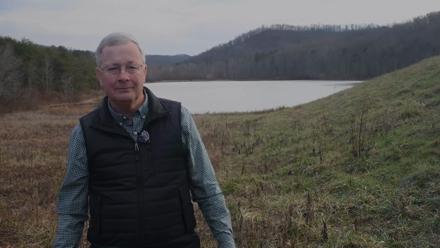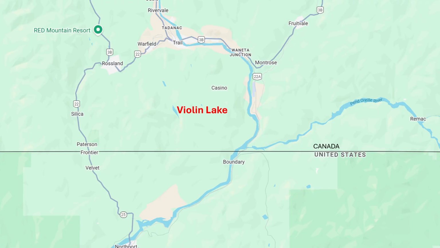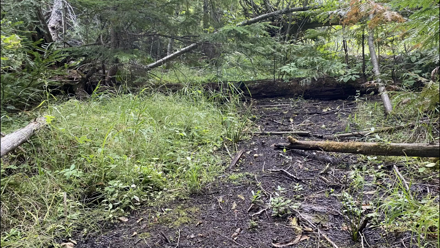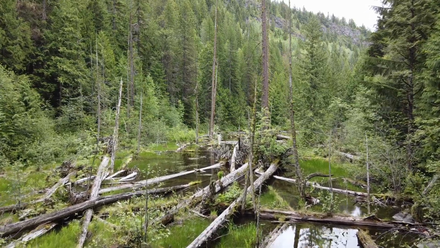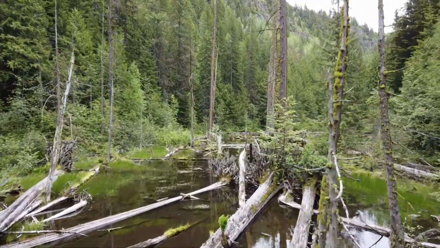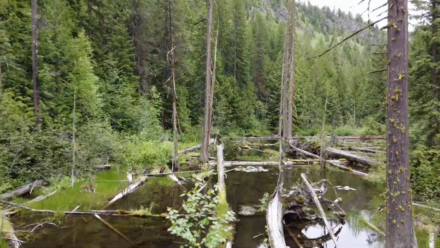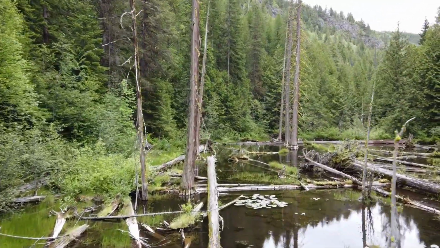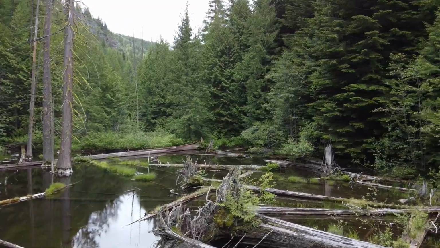Let's get started. Violin Lake is a natural lake located in British Columbia near the border with the United States. Goodeve Creek is a natural outlet for Violin Lake that flows south into the United States. The stream is a series of beaver ponds where you don't see a deep and narrow channel with defined bed and banks. This is how most of the streams and valleys appeared historically before beaver and their dams were removed and the forests were cleared and ditches were dug to create farmland.